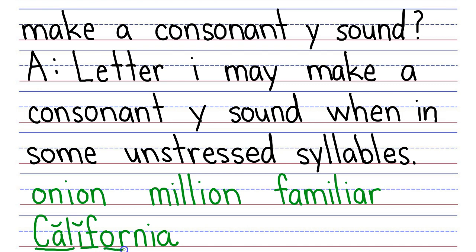Or is just a simple phonogram, OR that says or. N says n, I says y, because the A is unstressed. Cal, if, or, nya.